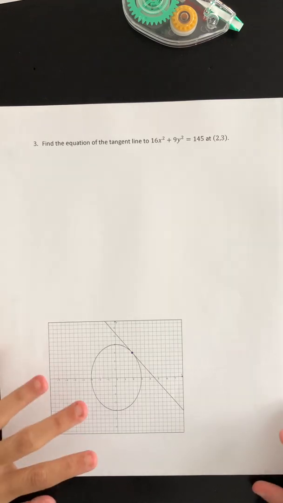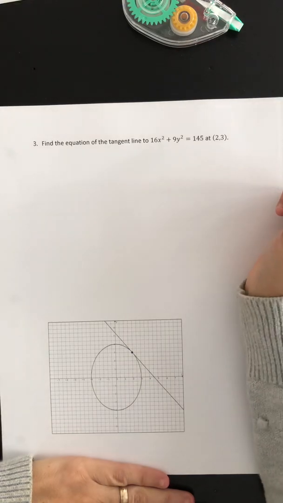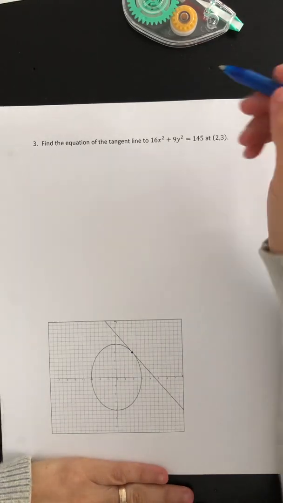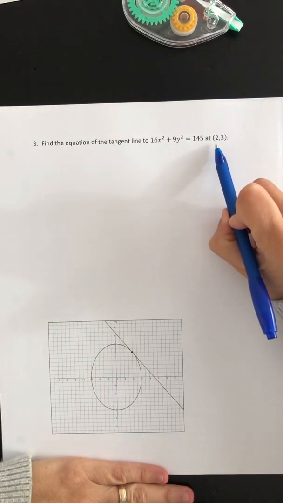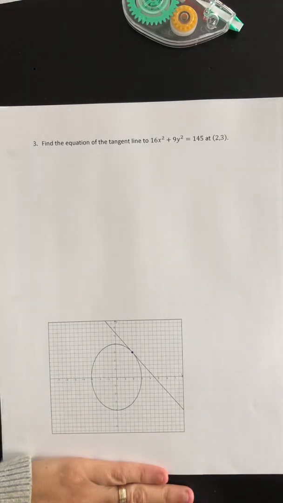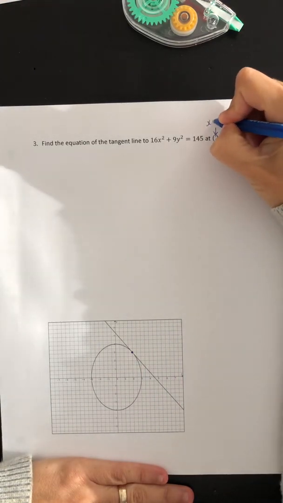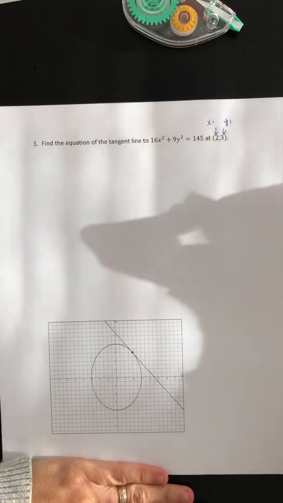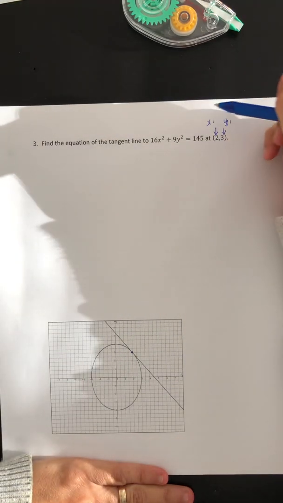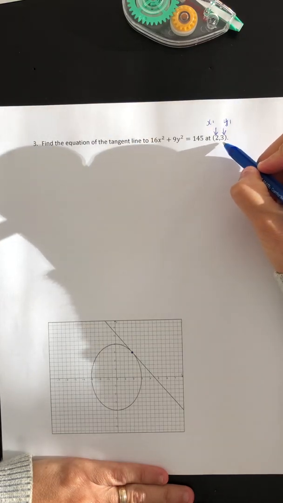Okay, so let's go on and do one more example together. Find the equation of the tangent line to 16x squared plus 9y squared is 145 at the point 2, 3. So interestingly, this time, not only are we given an x value, but we're also given the corresponding y value. So we already therefore know not only x1, but also y1. So that's going to actually cut down on our work. We'll have to talk about why that is, perhaps when we get to look at the graph.